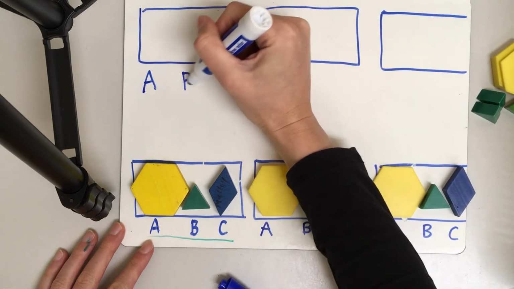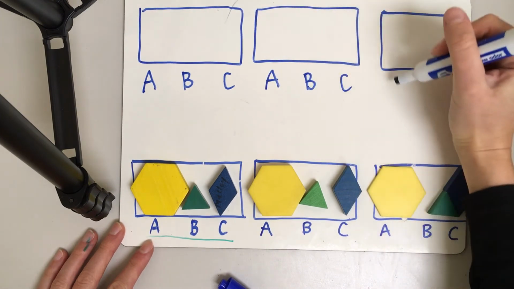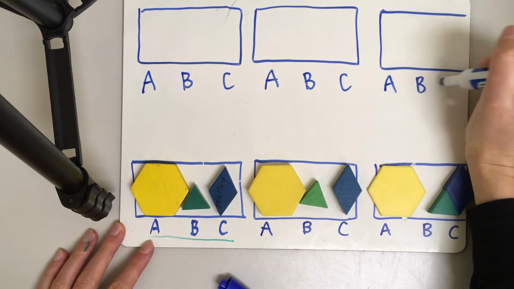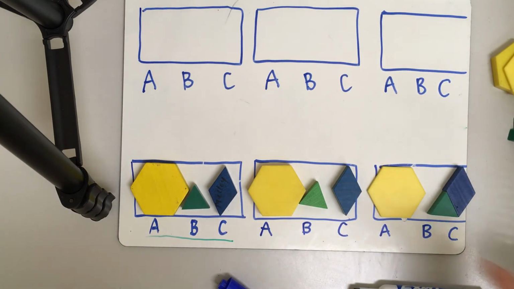A, B, C. But this time, I'm not going to use the same elements.